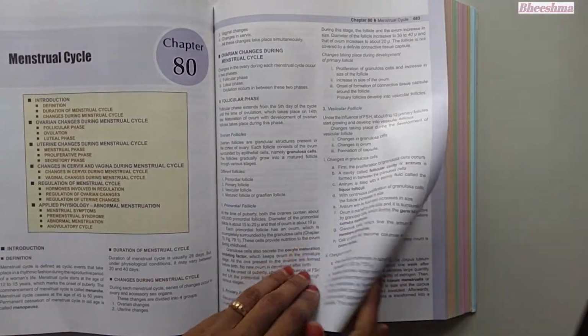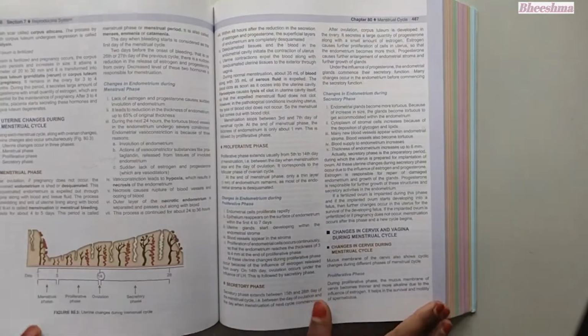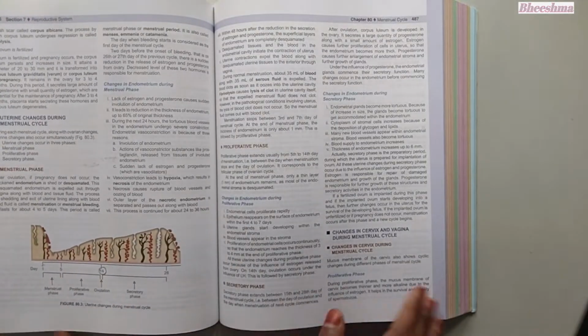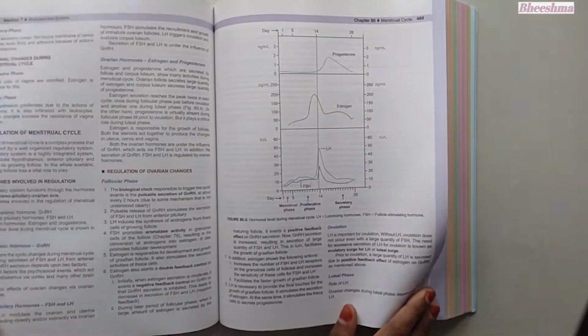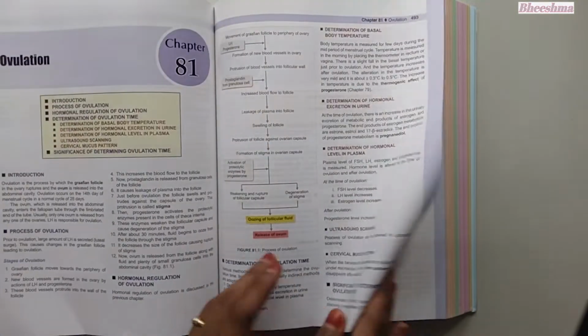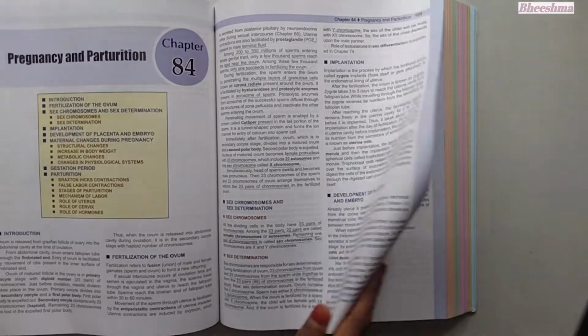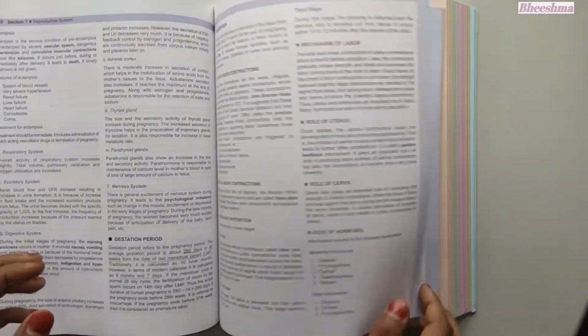Then about the menstrual cycle, here the graafian follicle diagram is given, and this is the menstrual cycle diagram. Here is the graph of hormone levels during menstrual cycle. Next about ovulation, menopause, infertility, pregnancy and parturition.